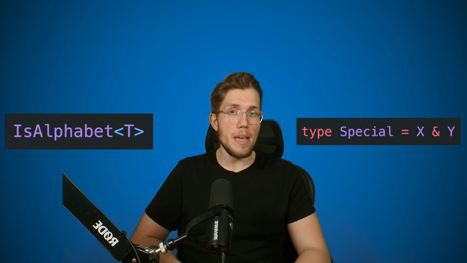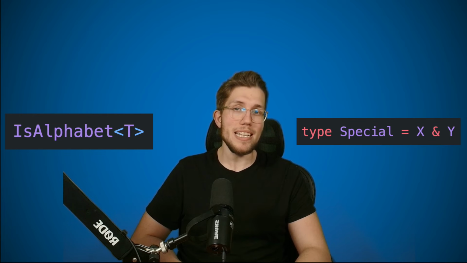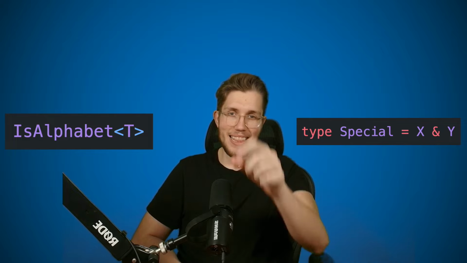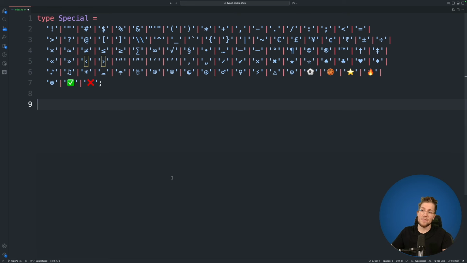We will create two separate types which will create complete sets of special characters and also international alphabets. Let's get started. So we can see here we have this type special, and it contains some special characters like, for example, a $ sign, percentage, ampersand, and so on.